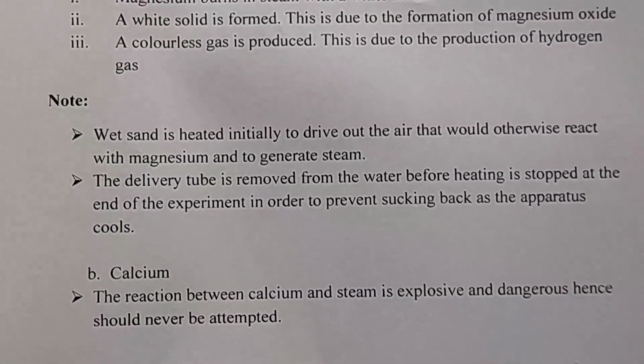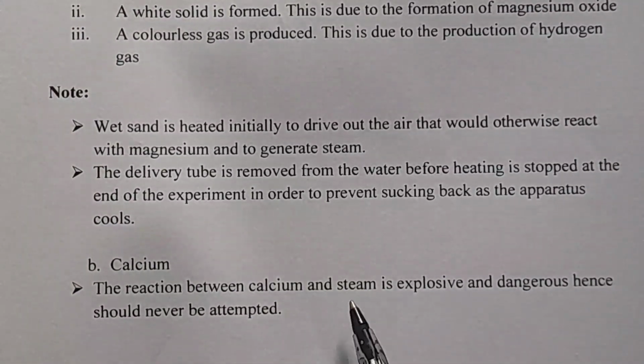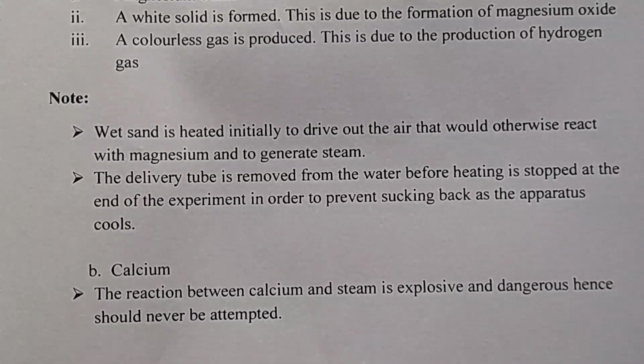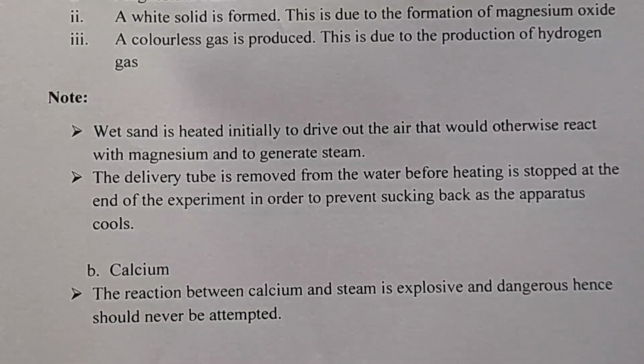Number two, calcium. The reaction between calcium and steam is explosive and dangerous, hence should never be attempted. That will be the end of our lesson today.